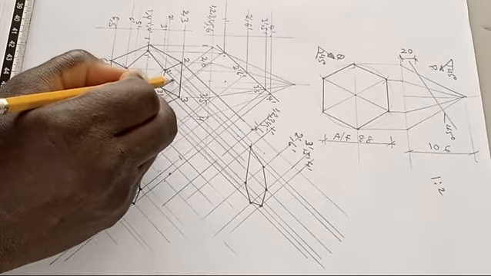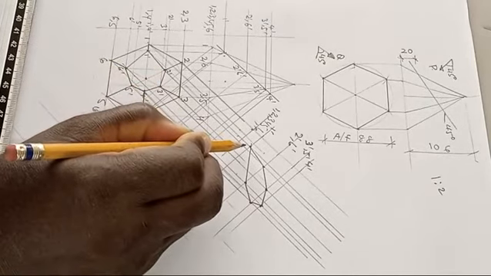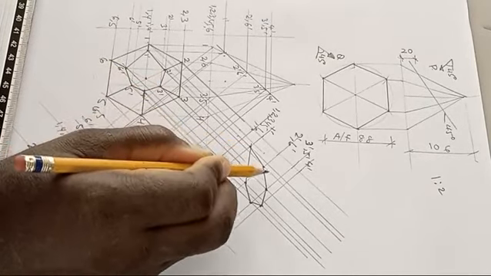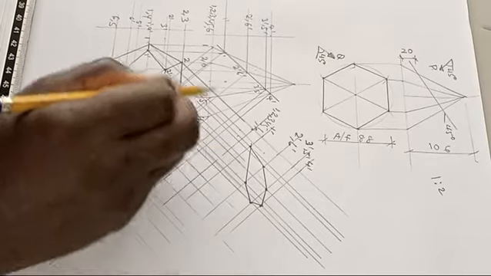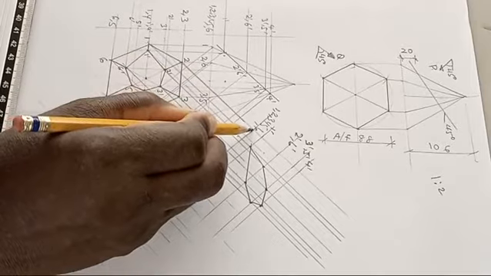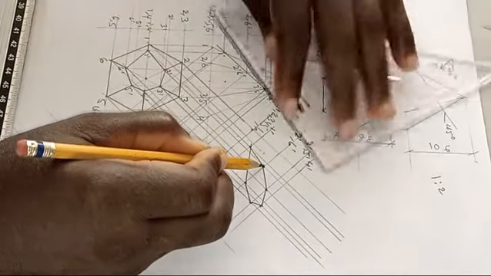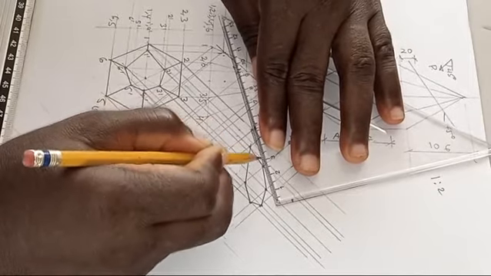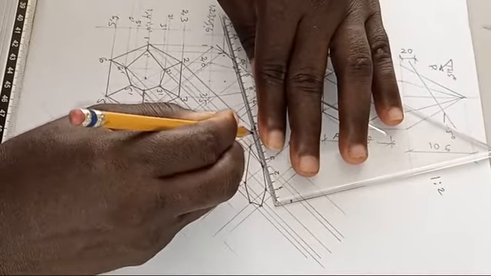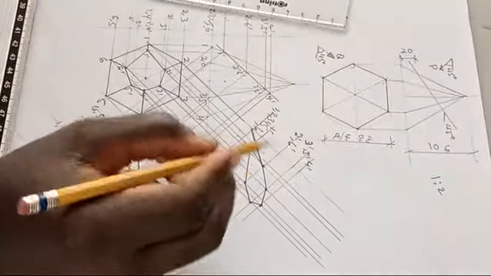See, let us trace 2 prime again. You can see. No, this is 2 prime. This is 2 prime. And this is 2 here. So 2 is going to 2 prime. You connect them. This one will be thick line. You connect like that.